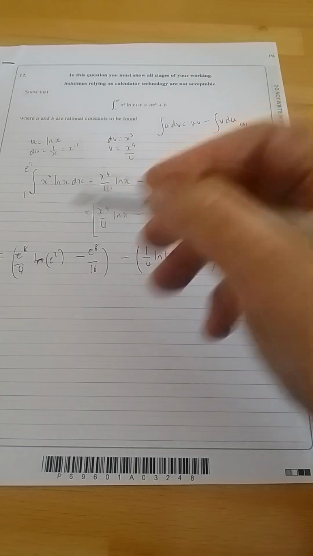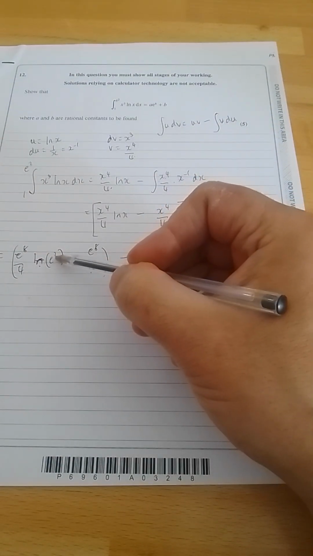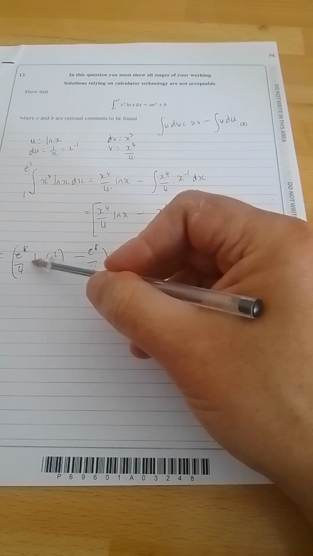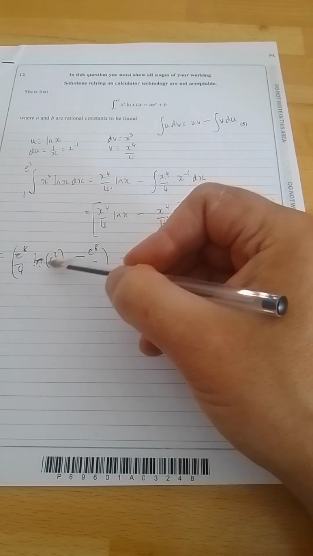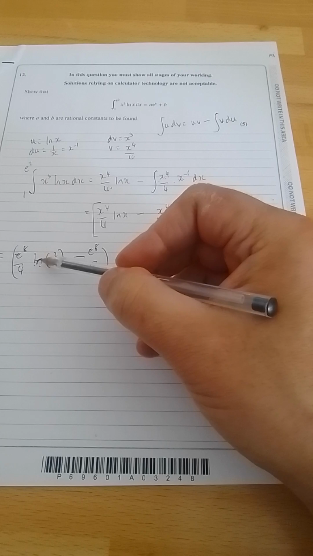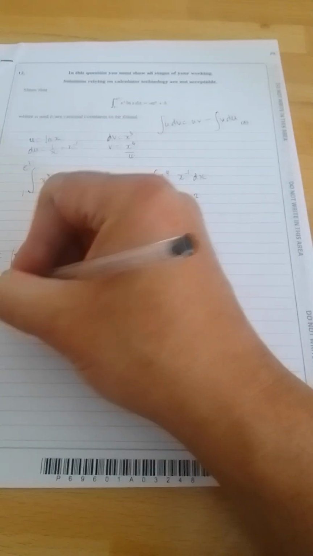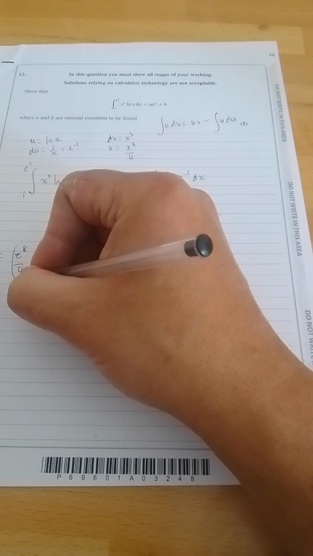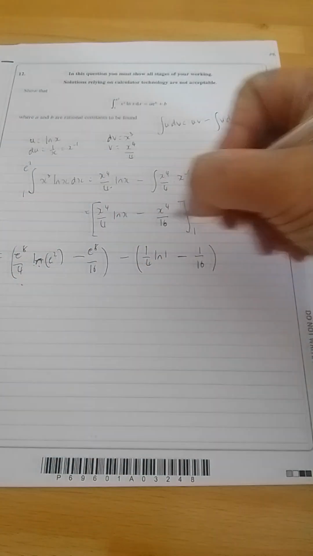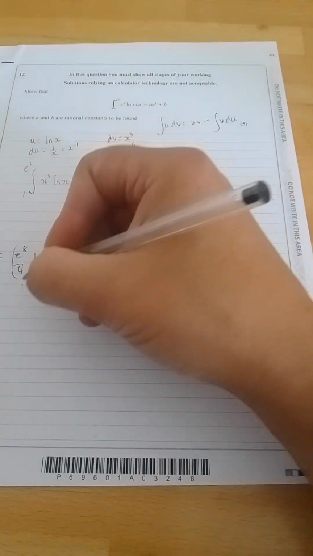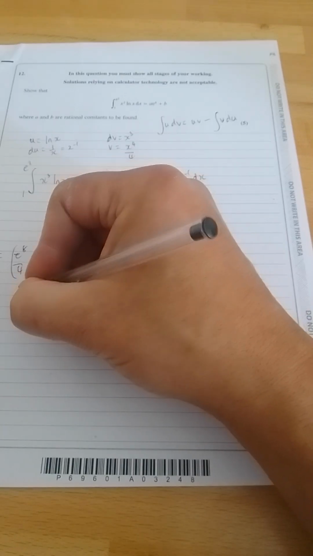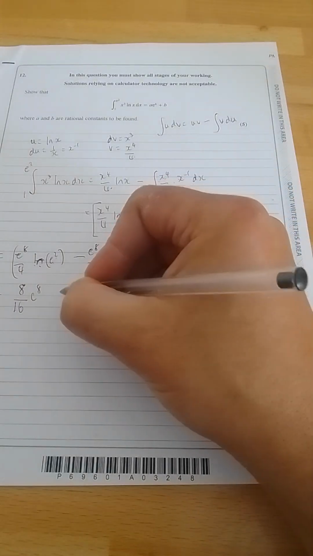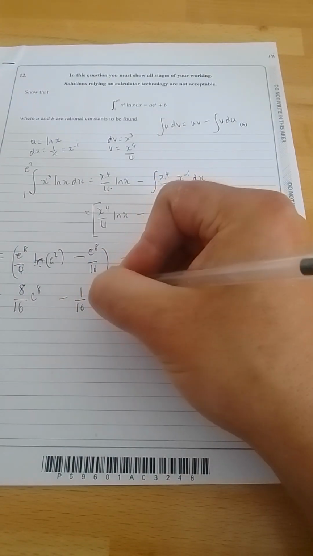Okay. Now here, natural log of e squared, you could bring the 2 outside if you want, so it'll be 2 times natural log of e, and natural log of e is just 1, so it's just 2. So here we're going to have 2 times e to the 8 over 4, which is the same as a half of e to the 8, or since 16 is a common denominator through quite a few terms, we'll write it as 8 over 16 times e to the 8, 8 over 16 being the same as a half, minus 1/16 times e to the 8.